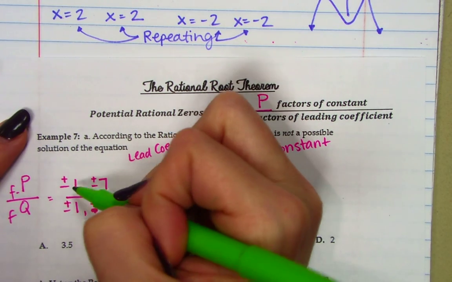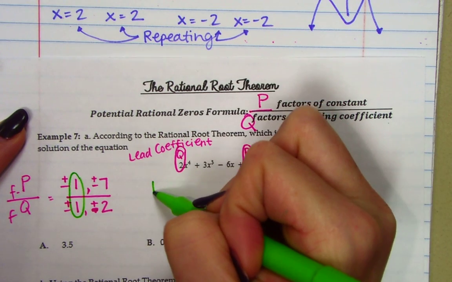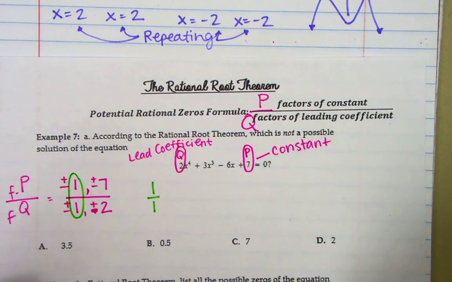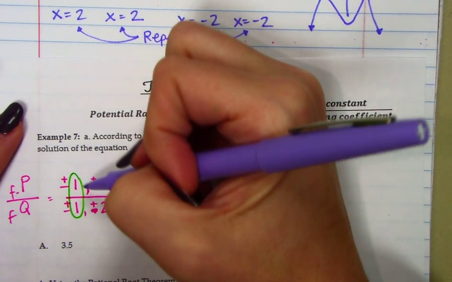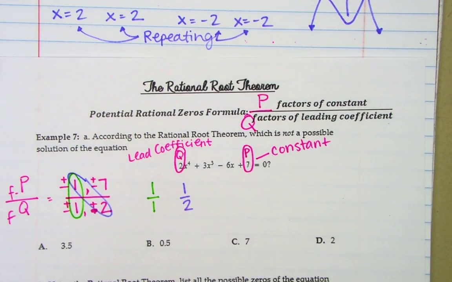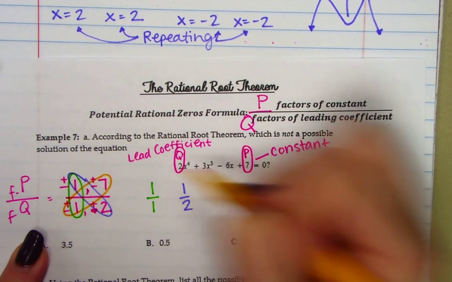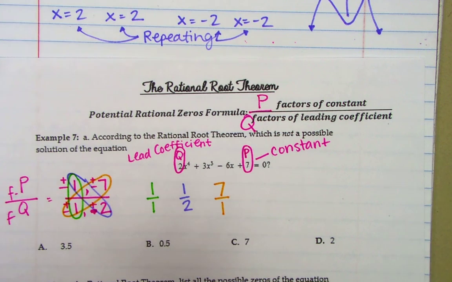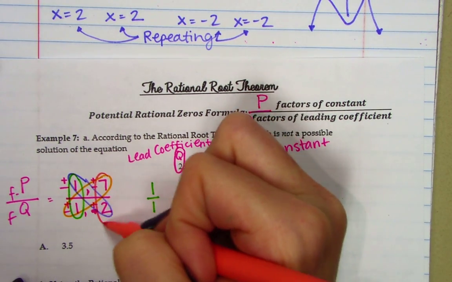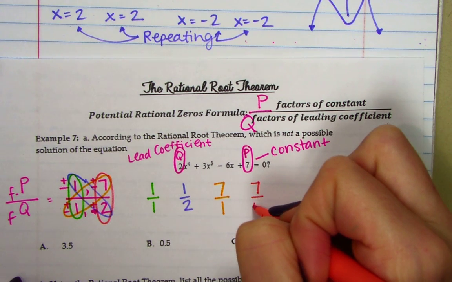What I mean is, you can do 1 over 1, 1 divided by 1. Or, this is a fraction, that's what the commas are, 1 over 2. I'm color coding so you can see. Or 7 over 1. Or 7 over 2. This one only has 4 options.